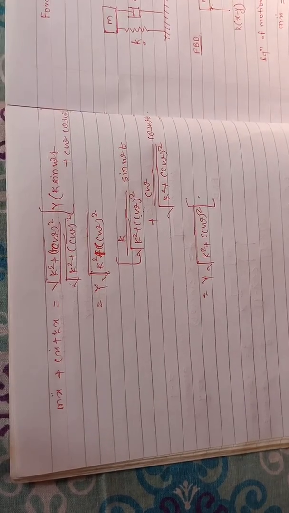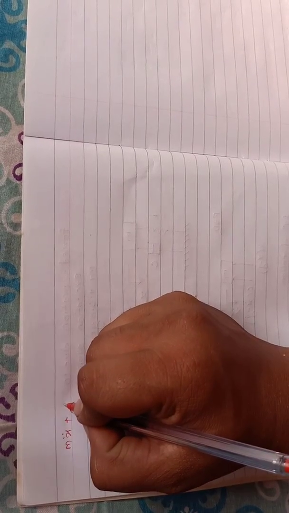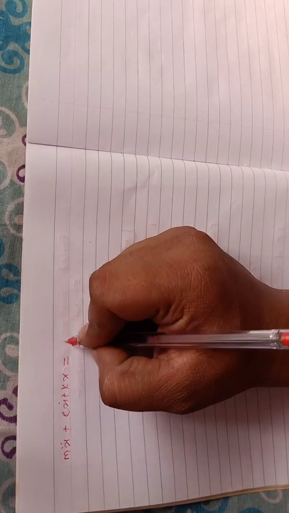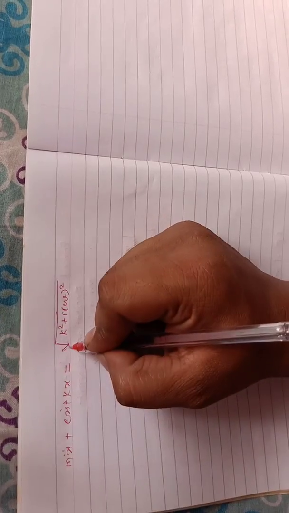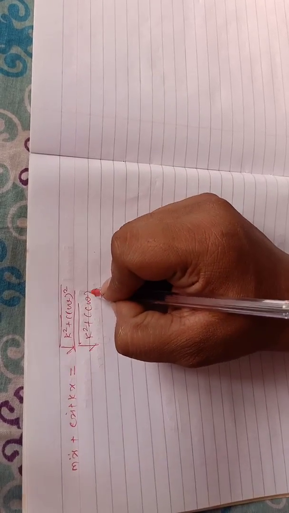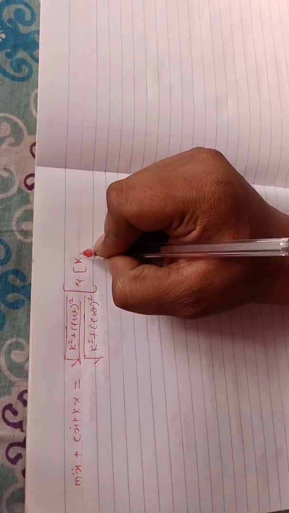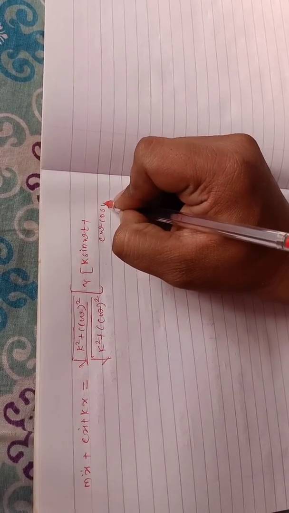So let's write the equation. That is m x double dot plus c x dot plus k x is equals to square root of k square plus (c omega) square divided by square root of k square plus (c omega) square, Y into bracket k sin omega t plus c omega cos omega t.